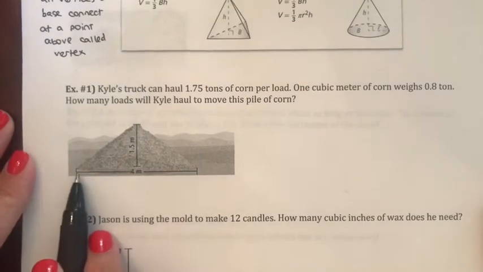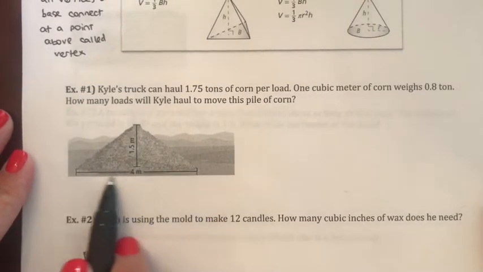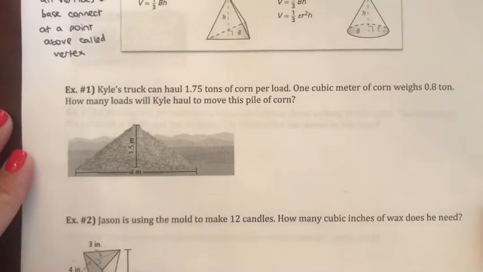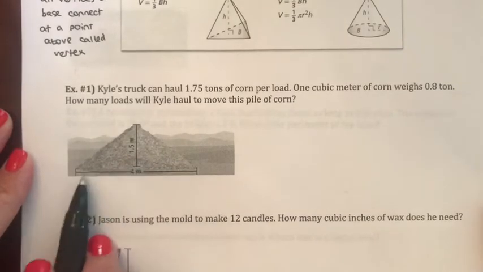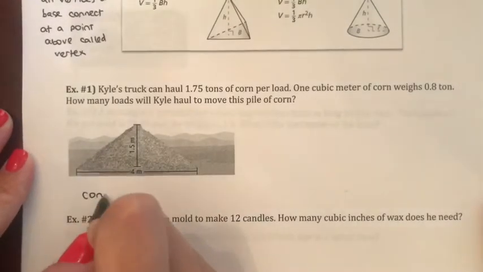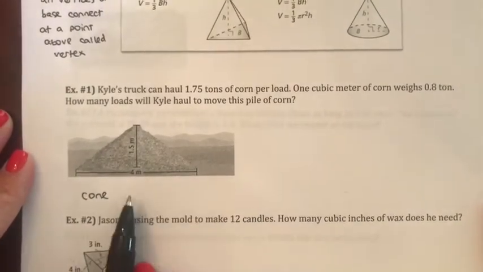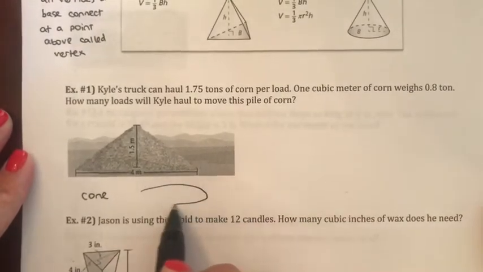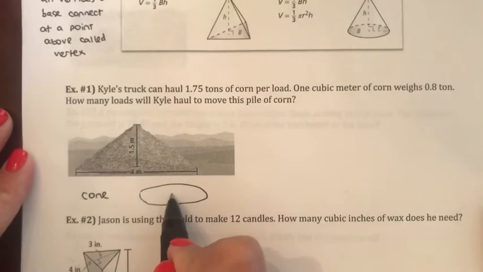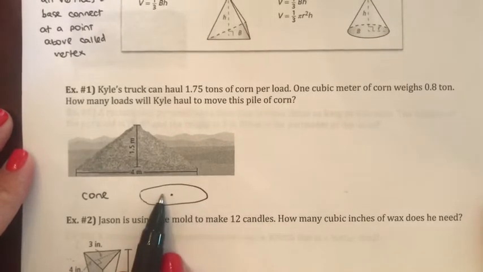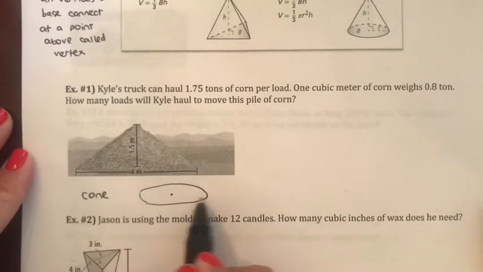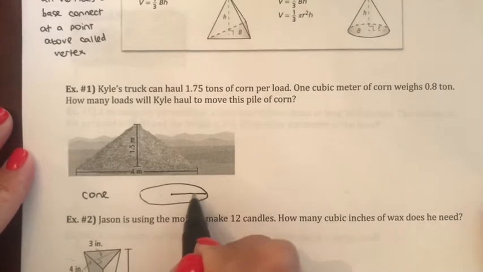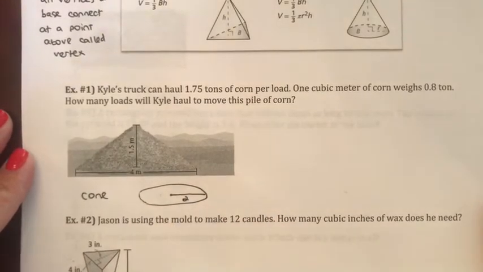This picture isn't the best. I would probably tell you in a problem like this that it's a cone you're looking at. The distance across is that figure. We're looking at it from the side, but imagine if you looked at it from the top, it'd be a circle. So it's 4 meters across total, which means our radius is 2.